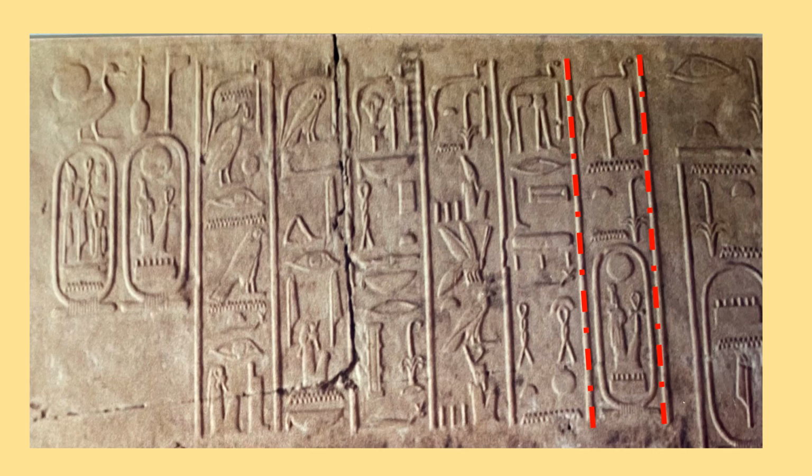The translation that I'm going to offer is: the representative of Upper Kemet, Men Ma'at Ra, says this, or this is said by Men Ma'at Ra, the representative or chief king of Upper Kemet.